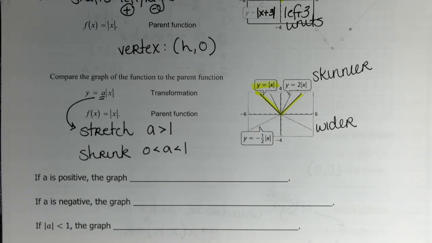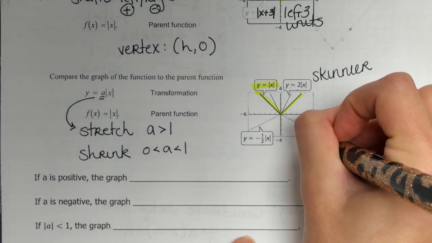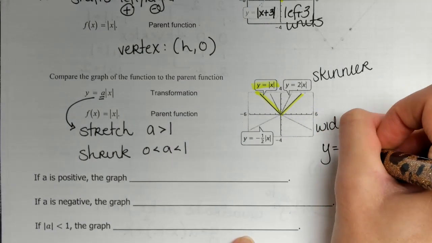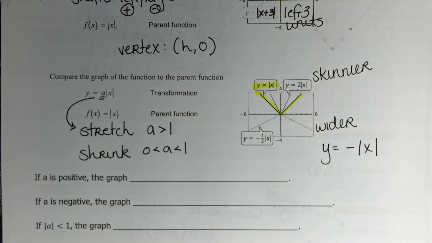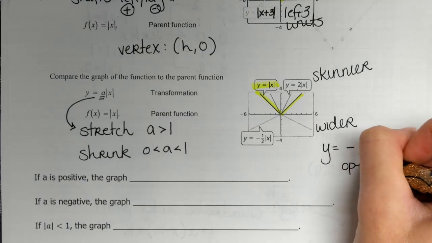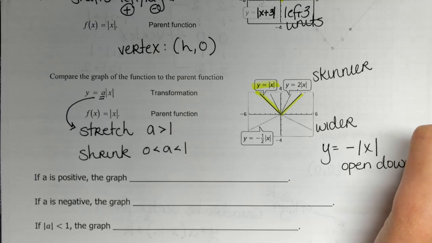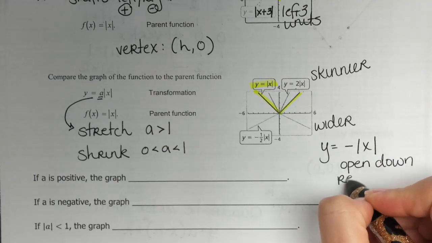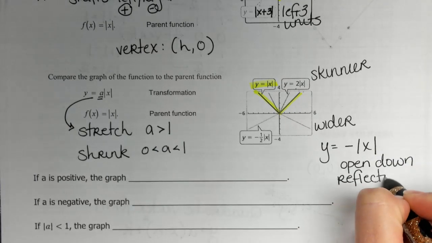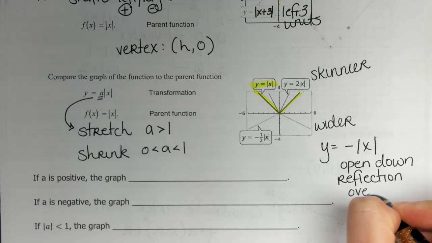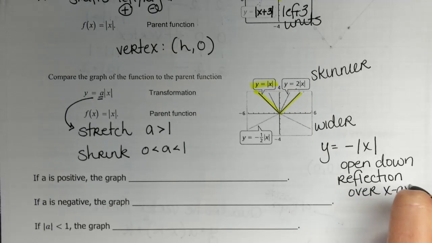Now, the negative: if I have y equals negative absolute value of x, that means it's going to open down, and that is a reflection over the x-axis.